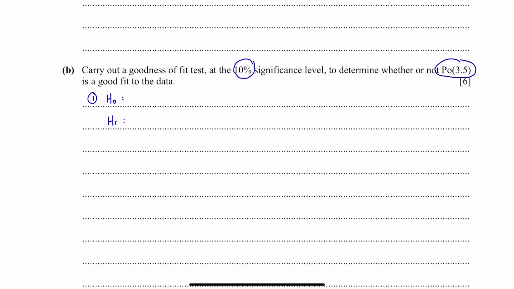So the null hypothesis would be the Poisson distribution is a good fit to the data.